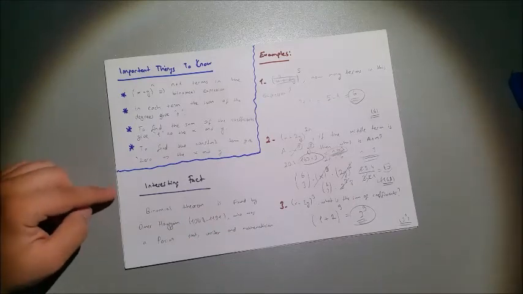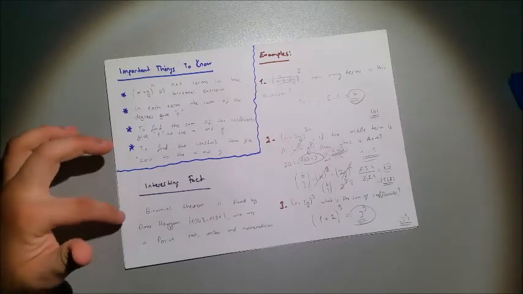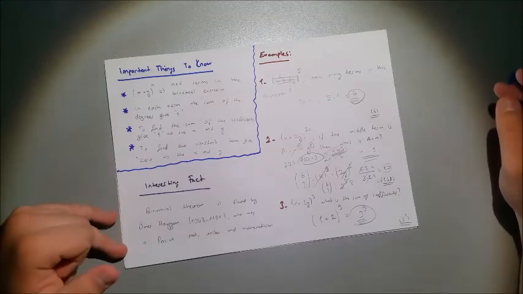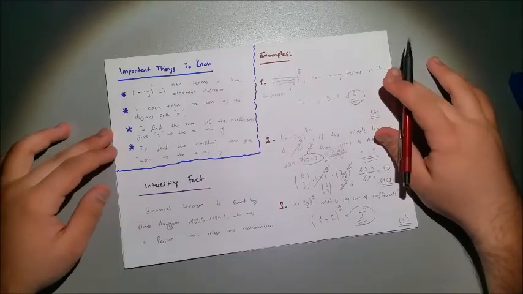And there's an interesting fact. Binomial theorem is found by Ömer Hayyam, who was a Persian poet, writer, and mathematician.